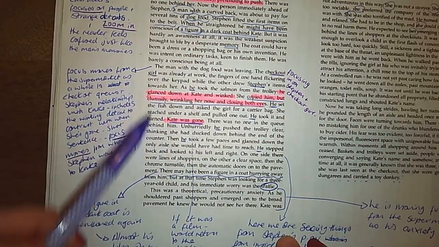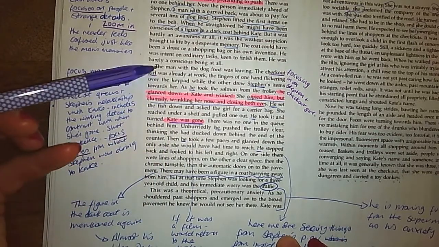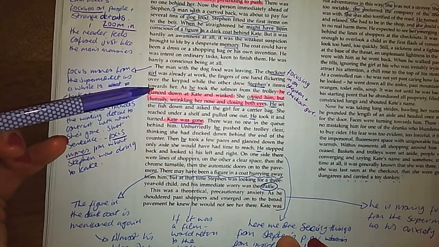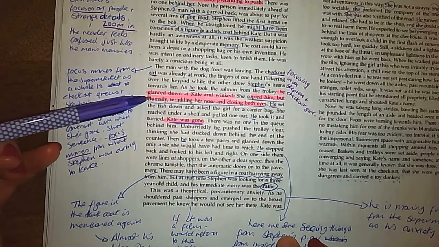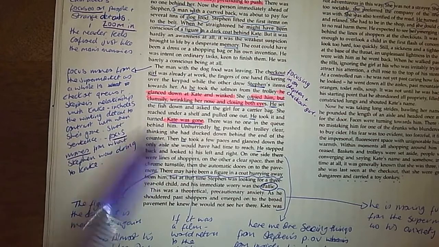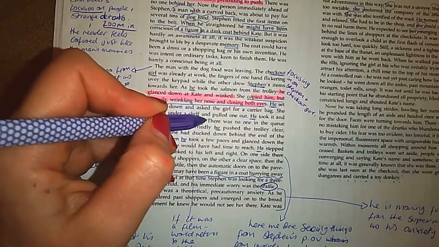So here, because this paragraph is really long, we're having to look at it in chunks. So this first bit is focusing on Stephen and the checkout girl, then to Kate, Stephen and the checkout girl, and then back to Kate again. So let's read on from this point.